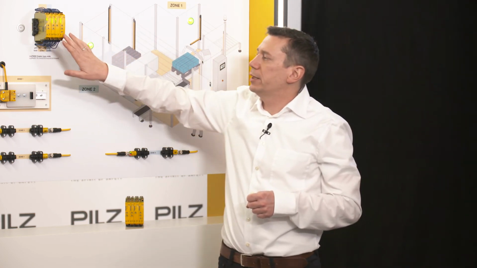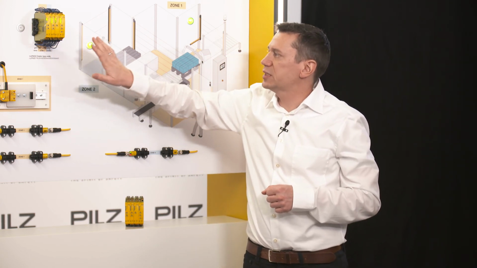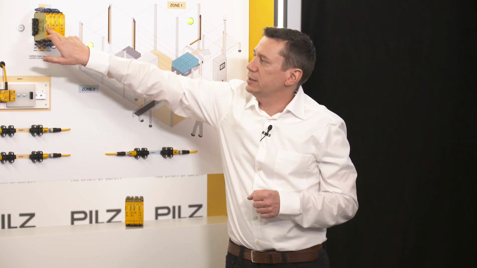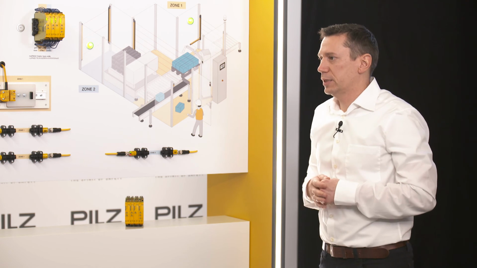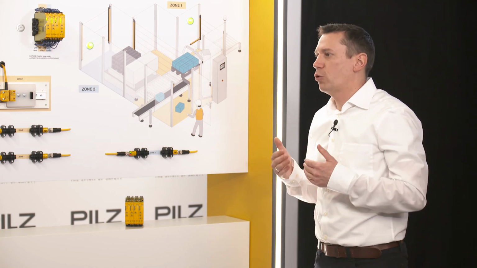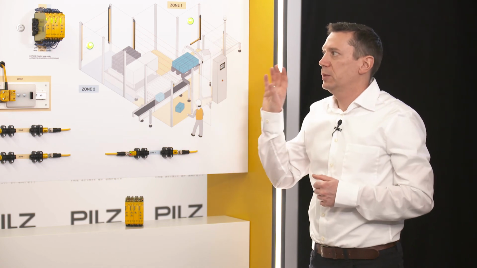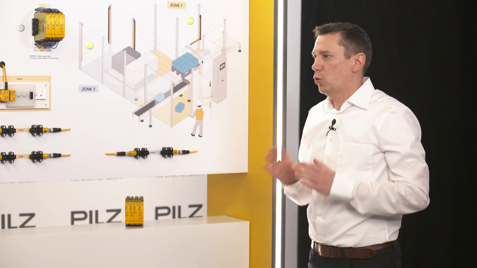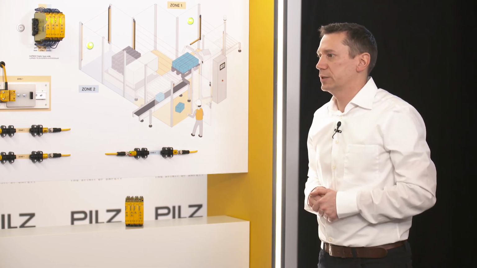And as soon as I change the configuration of my system, I can also retrain my system by turning this rotary switch. This is a configuration mode which takes about 5 seconds. The system is immediately ready for operation again, without any software, without any cables, or any special knowledge.